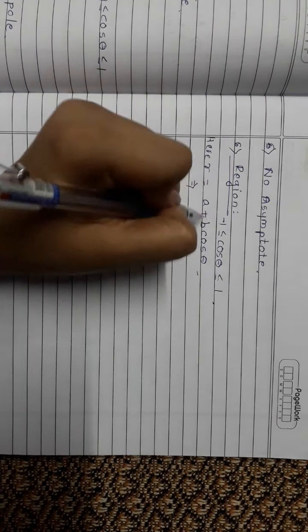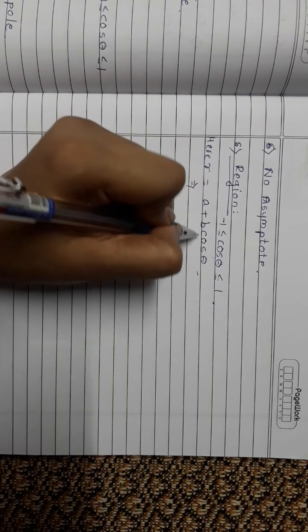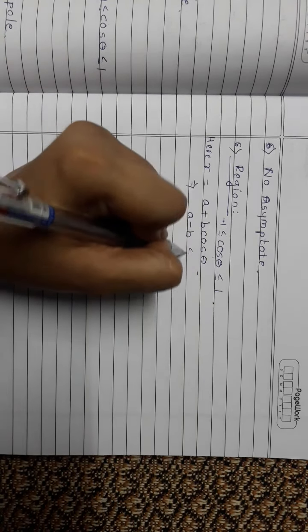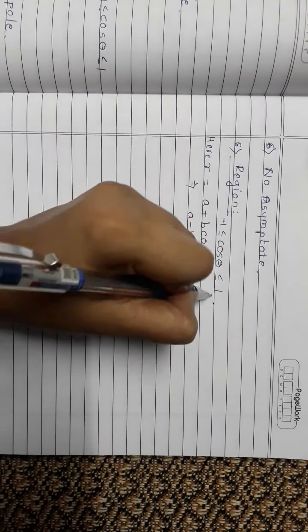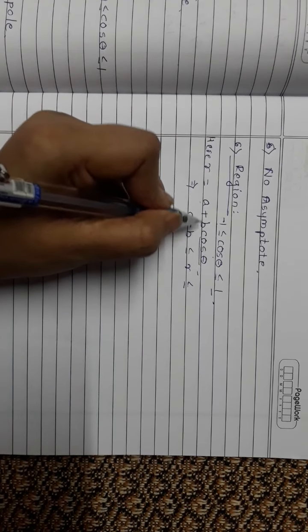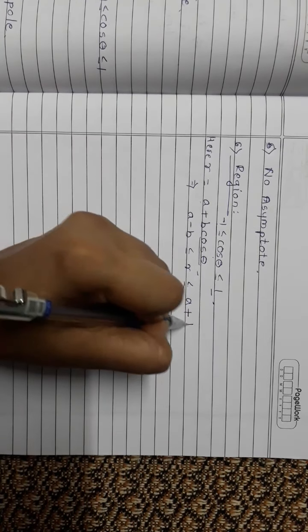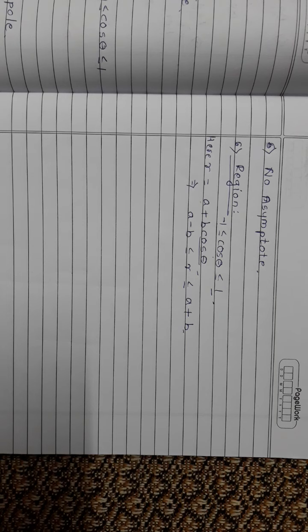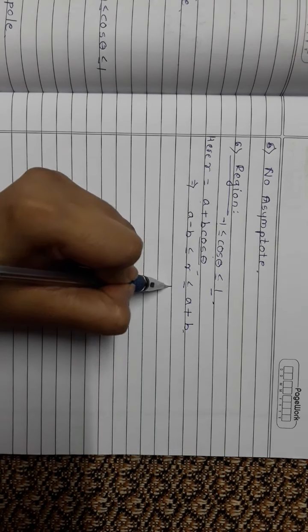So when you substitute cos theta equal to minus 1, this is a minus b less than or equal to r. The maximum value is when you substitute cos theta equal to 1, so this is a plus b. So again you got the same region, right? Let's try to draw the diagram.